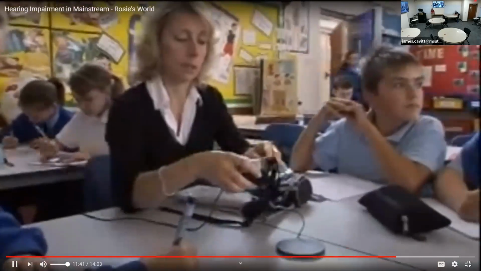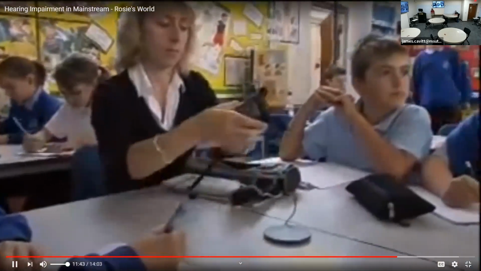When the children are working in groups, we do have a conference mic that we can put in the middle of the table and attach a transmitter to it, so that all the children can be heard equally.